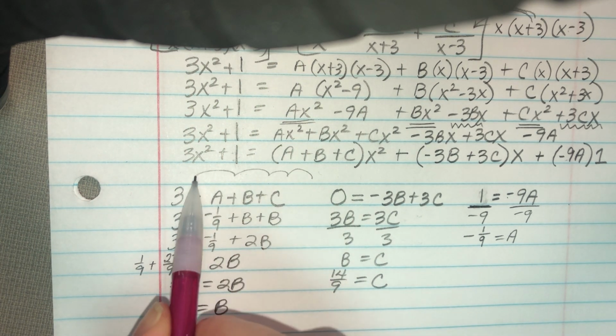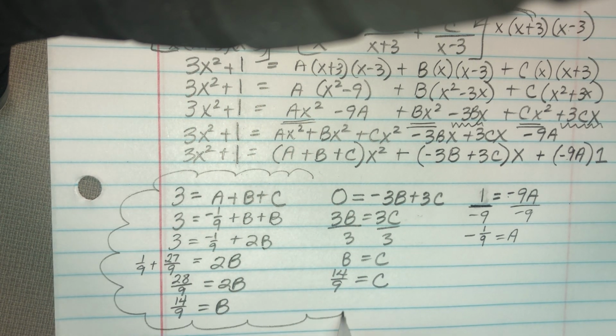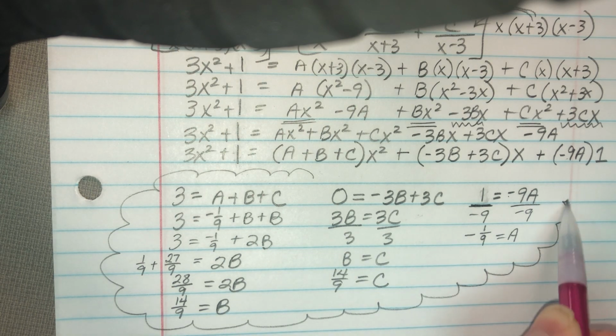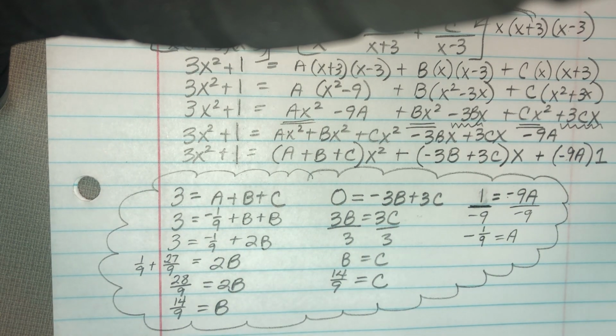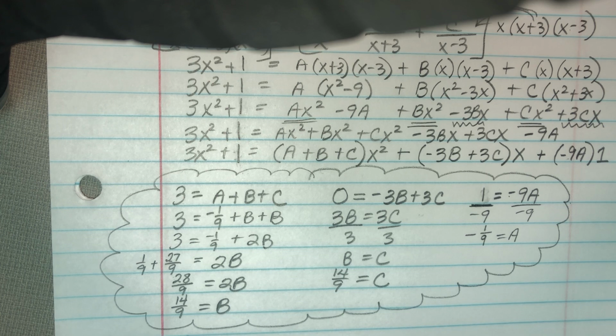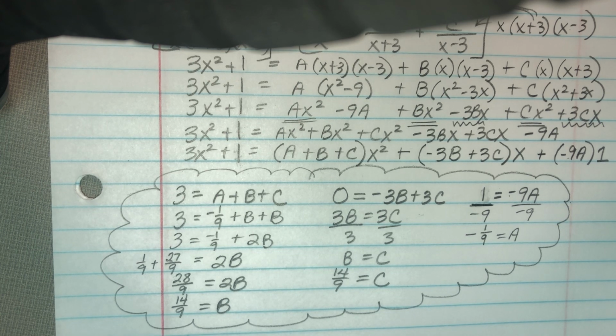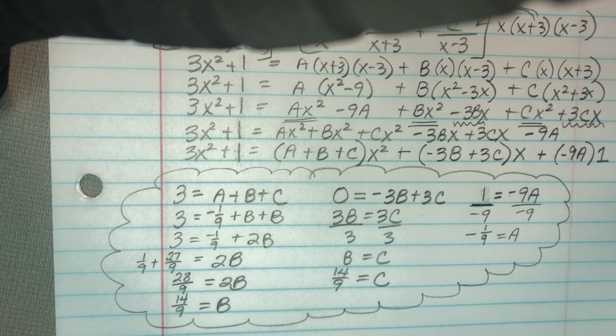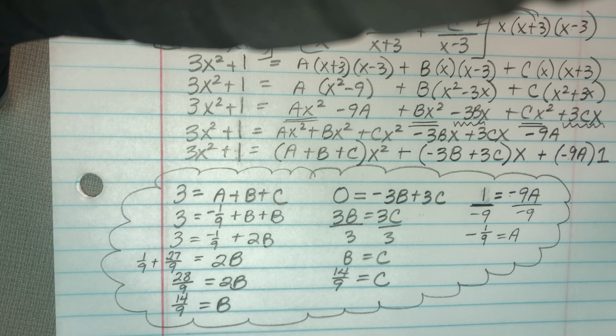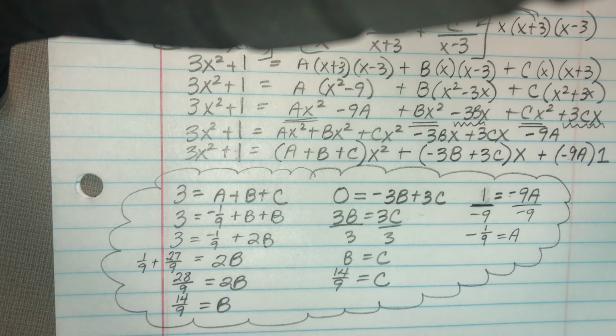I'm going to put this little solving the system thing in a little happy cloud to offset it. Offset that solving the system work that we learned in Algebra 2. And now I have solved my system, so I've completed step 8, and now I'm going to go to step 9, which is to rewrite my integral using partial fractions.